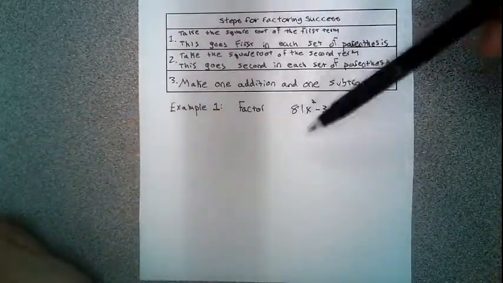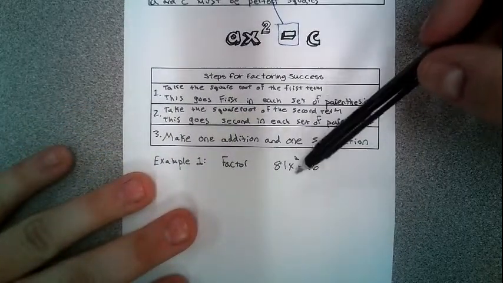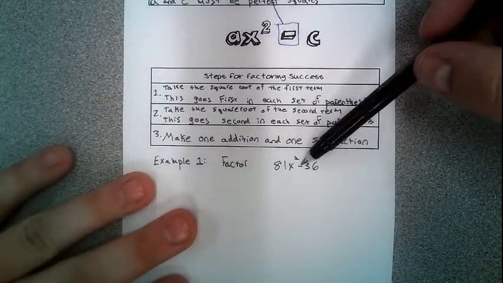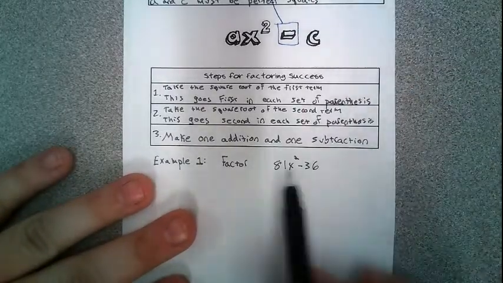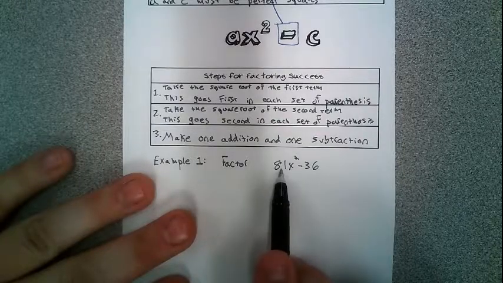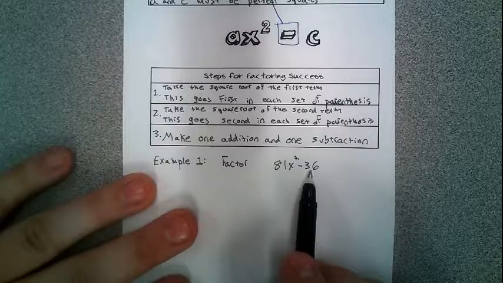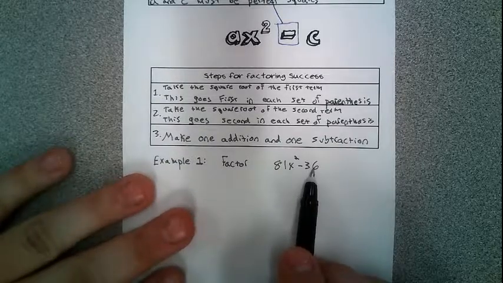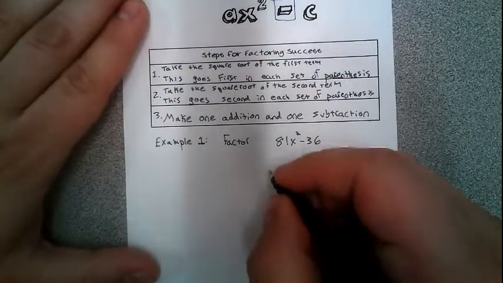We have 81x squared minus 36. Let's see if we can use this pattern. First, is there a subtraction symbol? Yes. Okay, that's the first step. So where is the difference? Are 81 and 36 perfect squares? So 81, right, is the perfect square of 9. 36, perfect square of 6. So that works. So we can use this pattern. And what I do is I set up my parentheses.